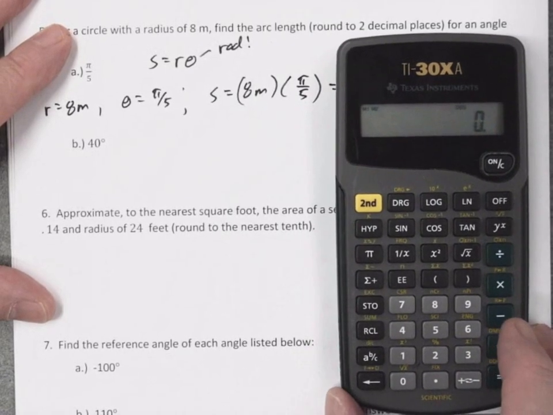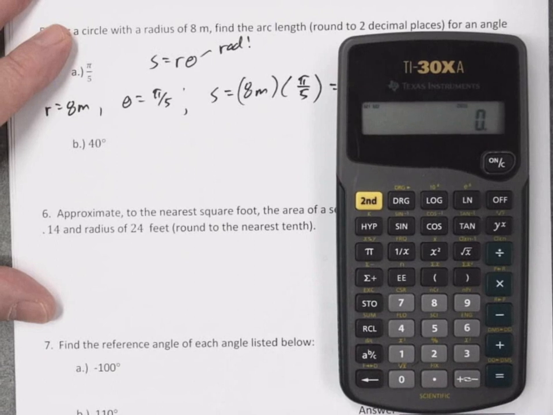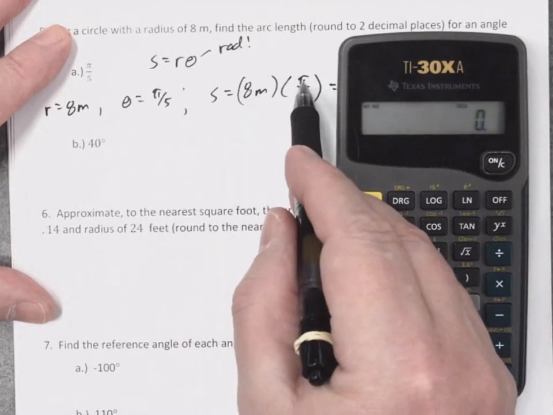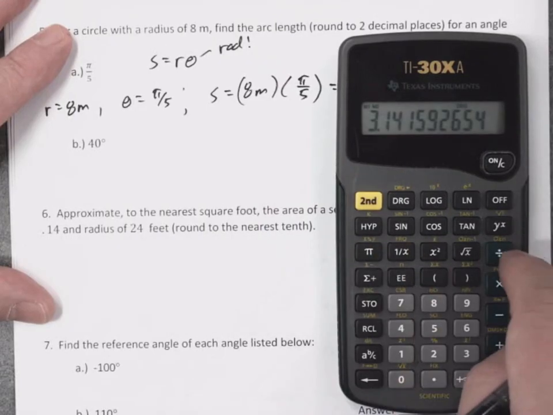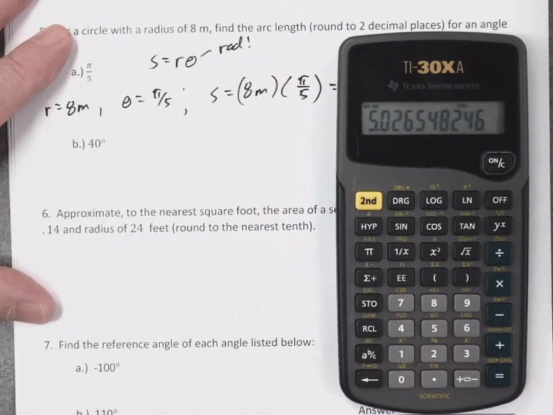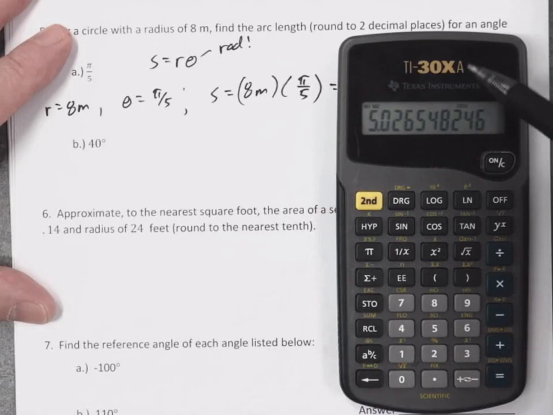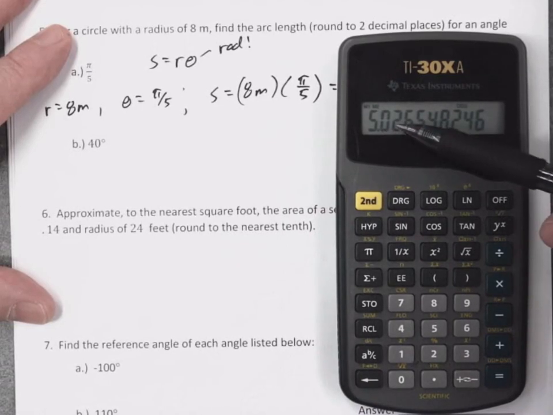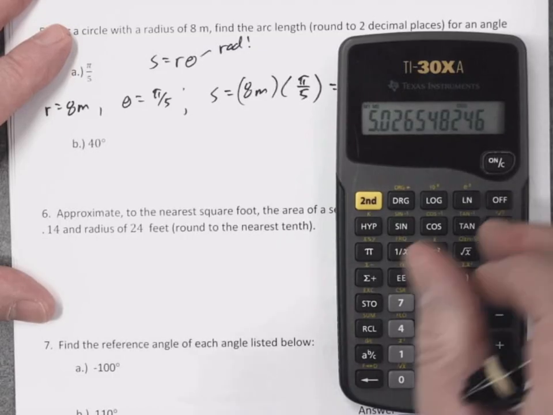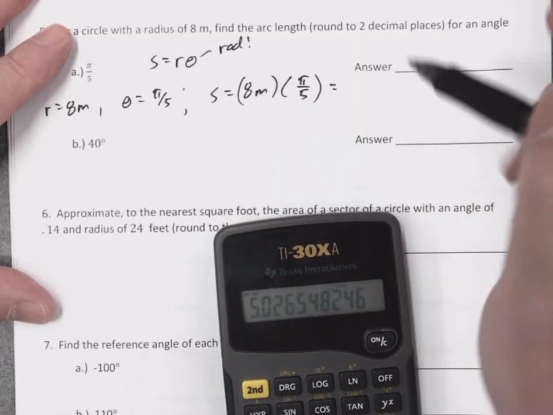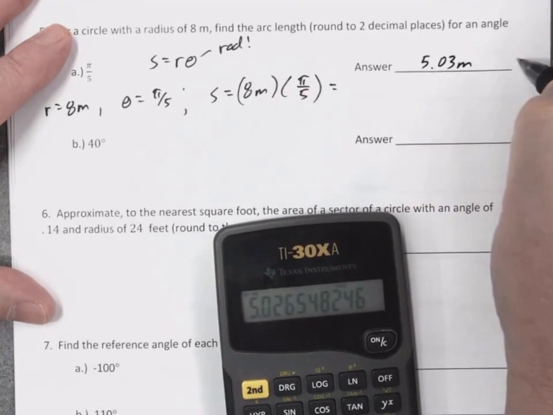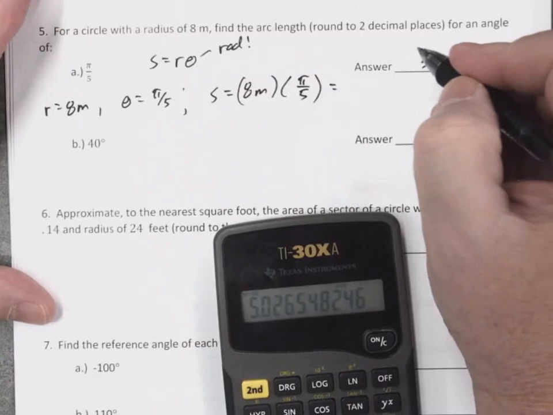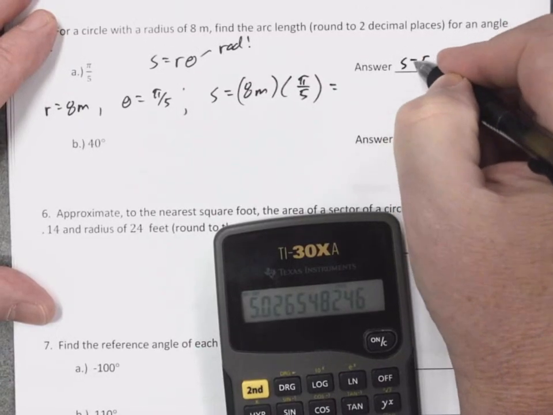Nice thing is on my calculator, I have a pi key here. Hopefully you do too. So 8 times pi divided by 5 equals. So 2 decimal places, I have 5.026. So that 2, because of the 6, gets bumped up. So it becomes 5.03. Just to be clear here, so therefore that's the arc length.